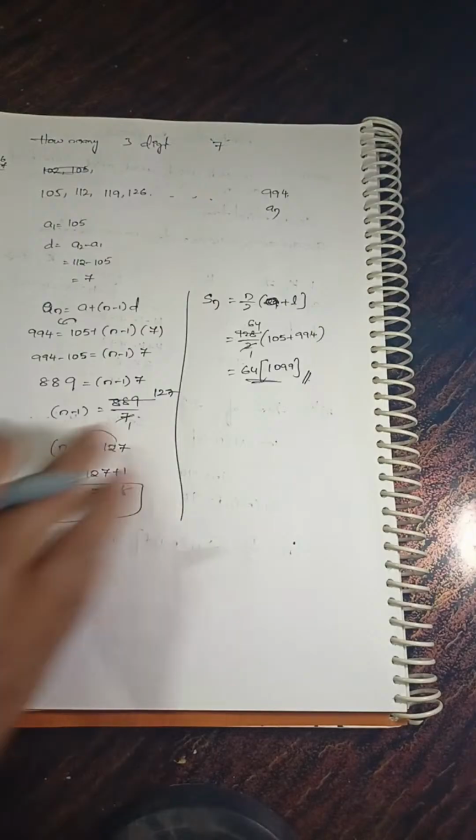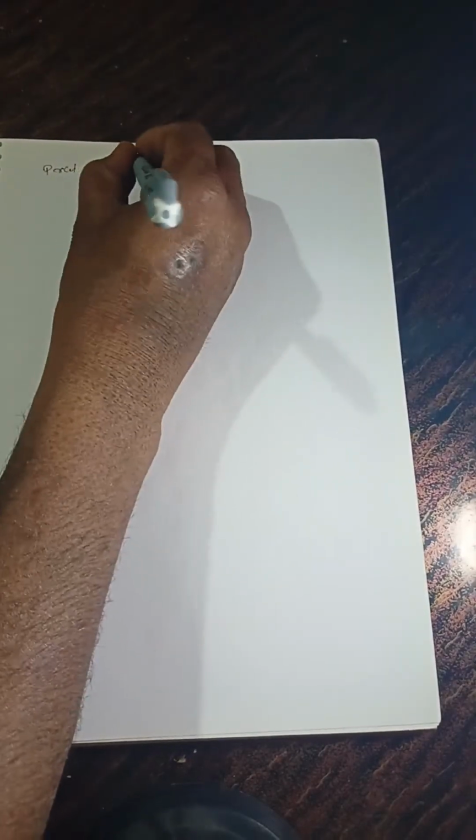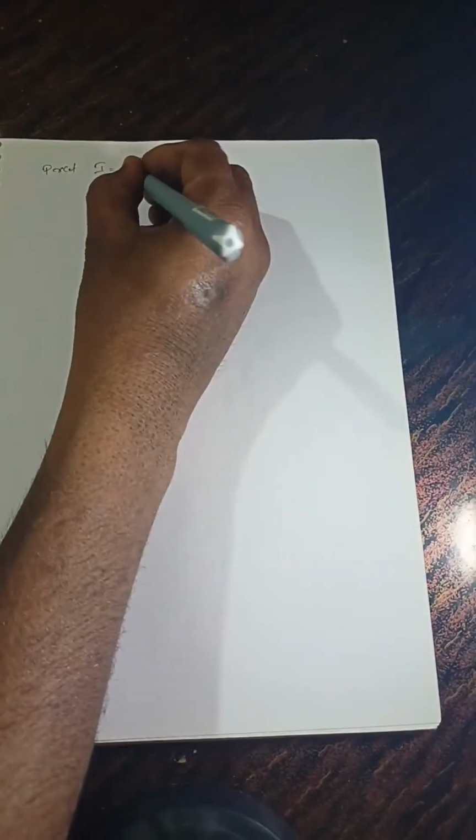And the last time we got a very important question. The amount and interest are given. If the question is in percentage, use the simple interest formula: principal amount into total time into rate of interest by 100. You are going to use this formula compulsorily. That is about arithmetic progression.